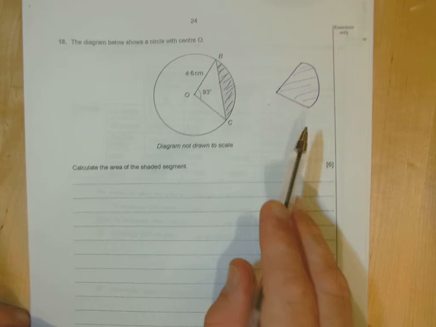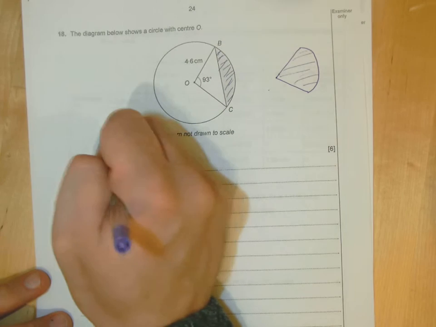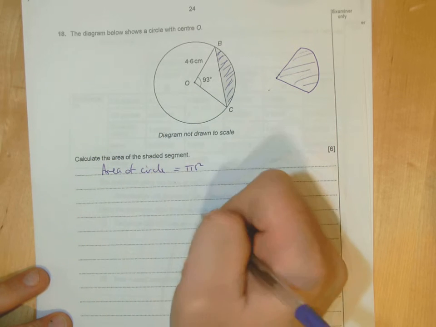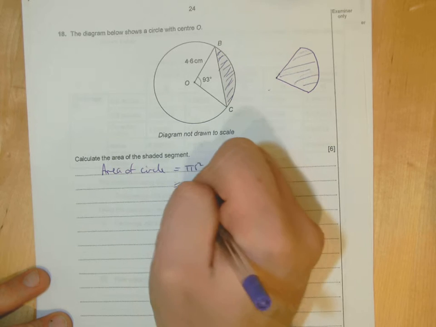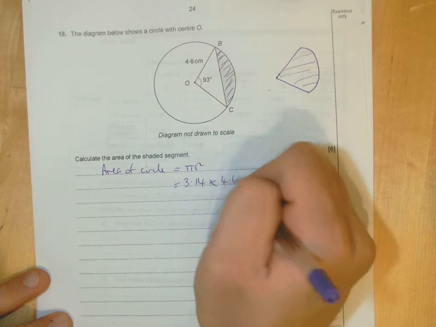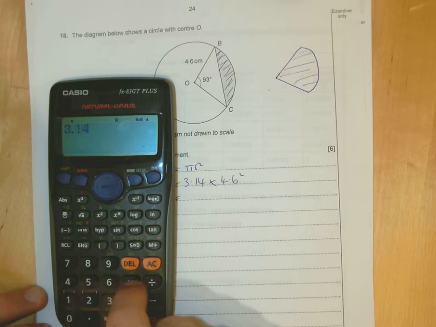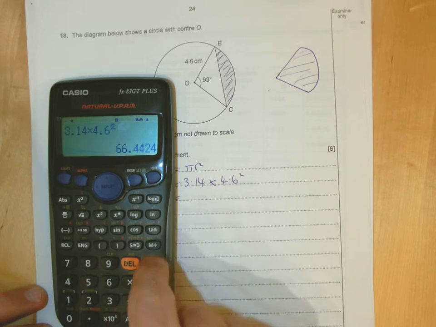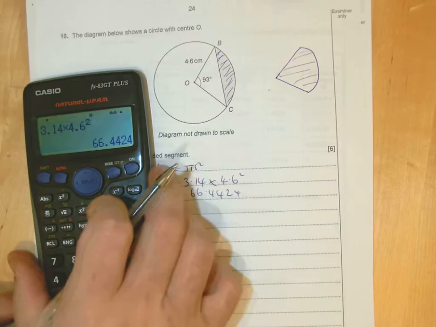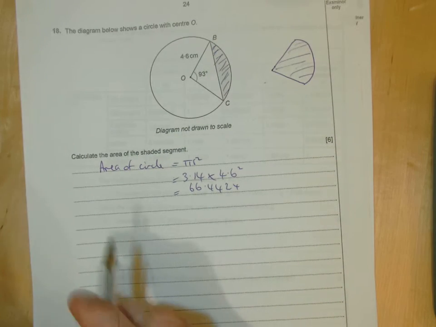So we work out the area of the sector, and the sector is just a fraction of the circle. So I do the area of a circle first, which is just pi r squared. We've obviously got to remember that. So it's pi, 3.14 we use, times the radius, which is 4.6, squared. Let's get my calculator on that. 3.14 times 4.6 squared is 66.4424. We'll write that down. There's your answer for the area of the circle.